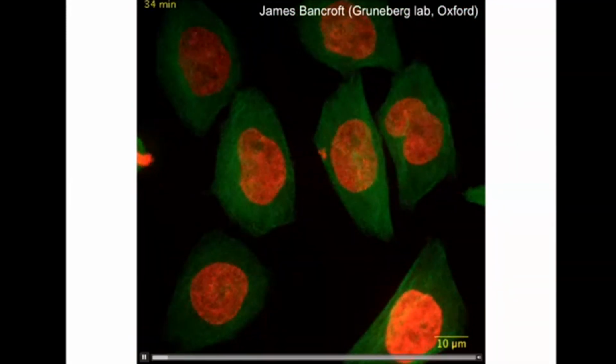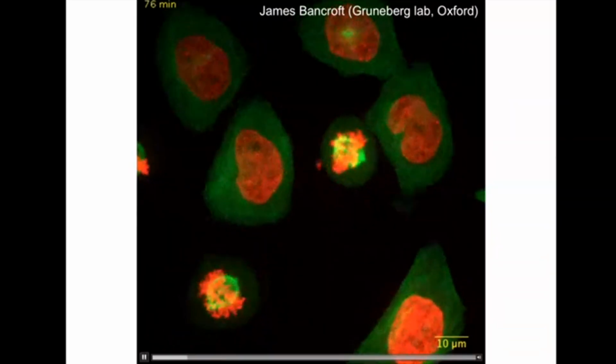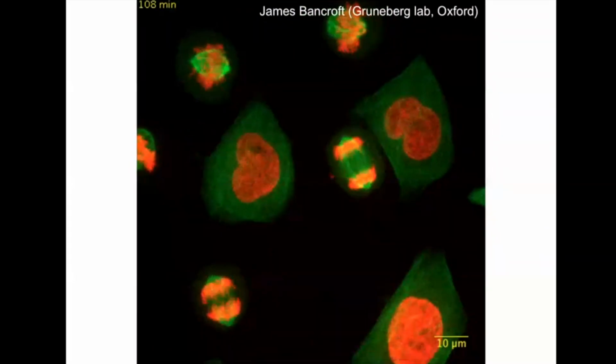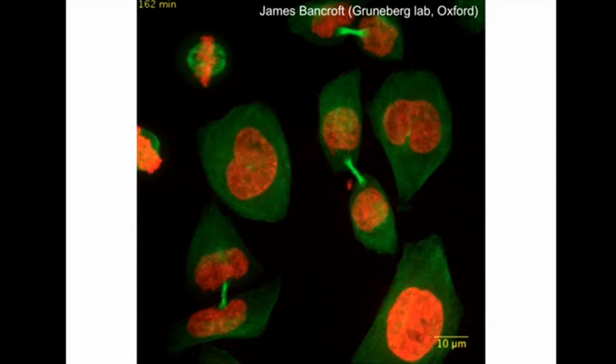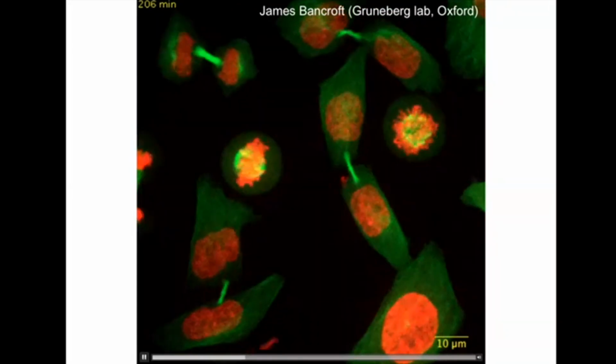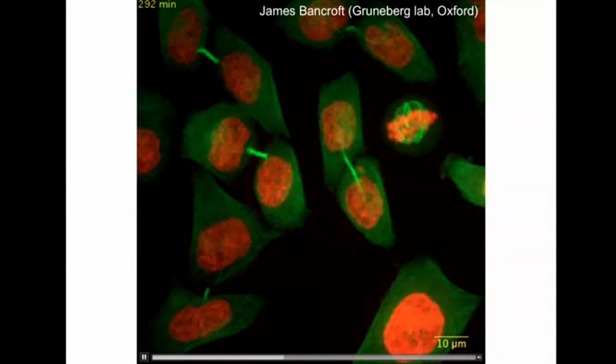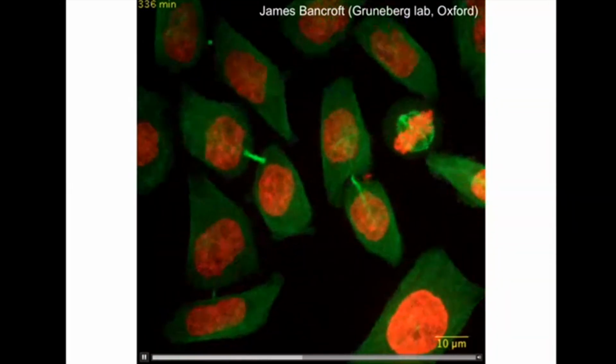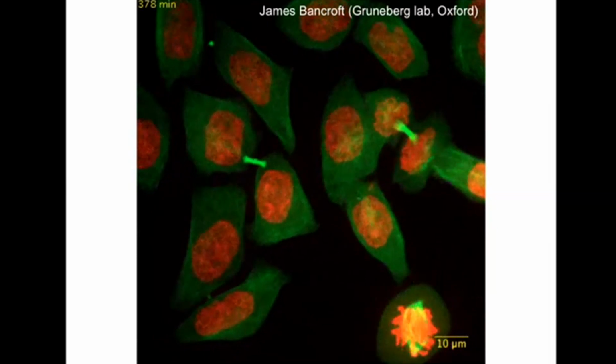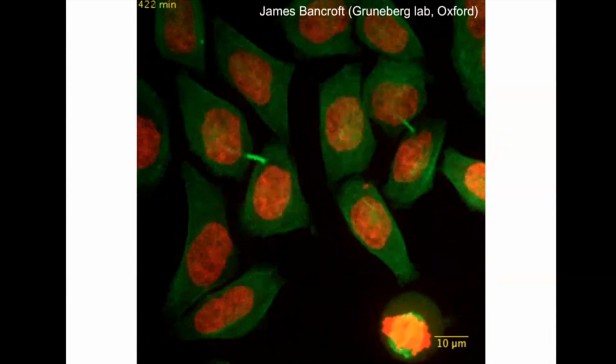Here we go. So just watch these two cells in the middle. There's one on the right going into mitosis. There's the metaphase to anaphase transition. And you see how rapid it is. There is a time base up in the left-hand corner here. And this film has been generated by taking images every second or so of this field of cells, and then stringing those together into a movie.